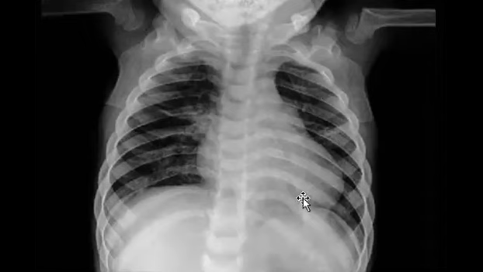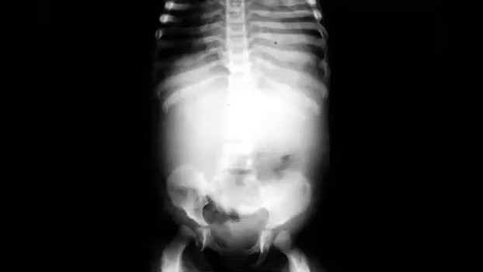Okay, Marwa, thank you. And this one is called heart-shaped humeri. And the scapula can be elevated as well. So this is the mucopolysaccharidosis, and oar-shaped ribs again.